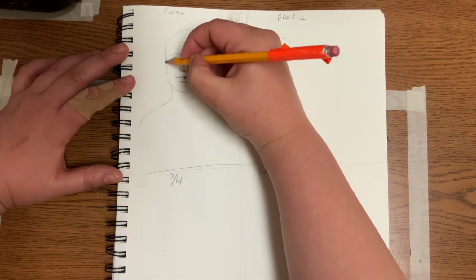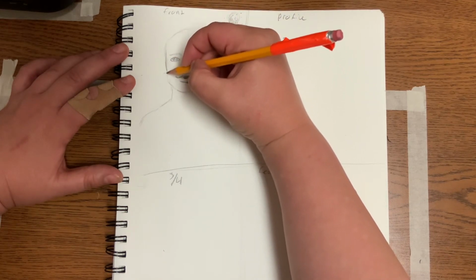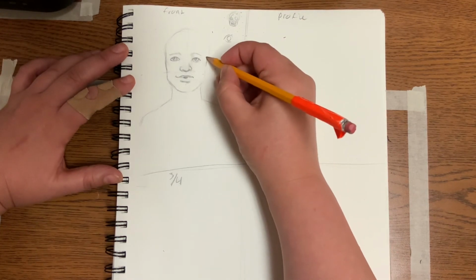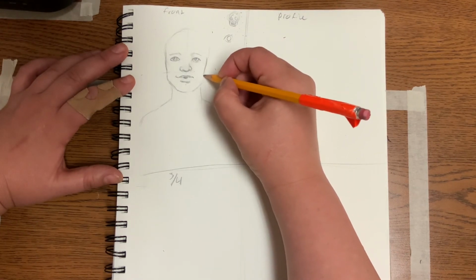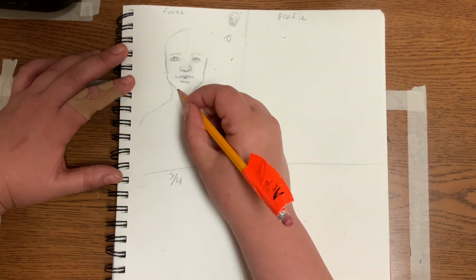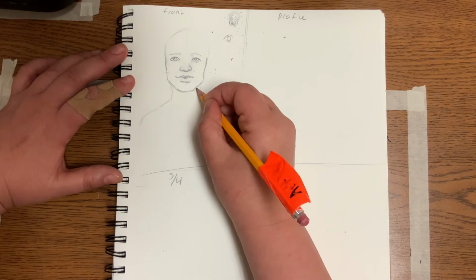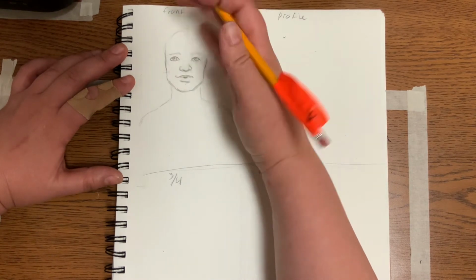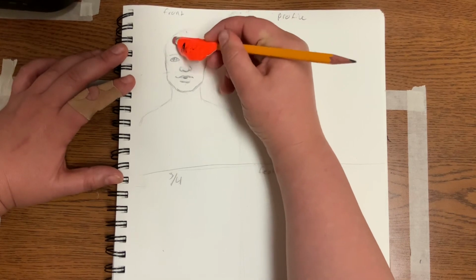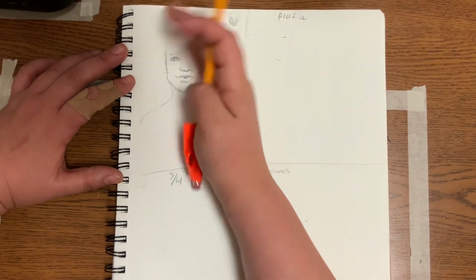I'm going to kind of shape the head. I think I'm going to make the cheekbones stick out a little bit. I'm going to bring the jawline in. Make it look a little more masculine. The more square and harsh the curves are on the chin and the face, the more masculine it will look. So I'm going to go ahead and erase this line here.